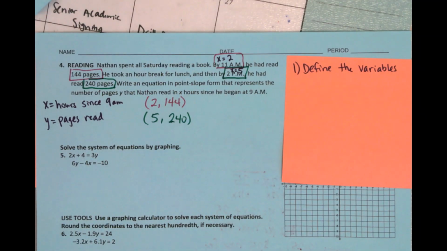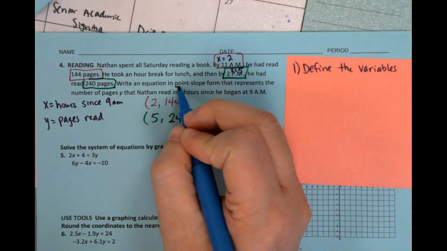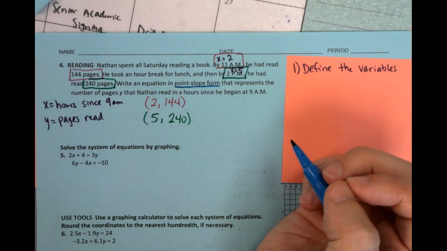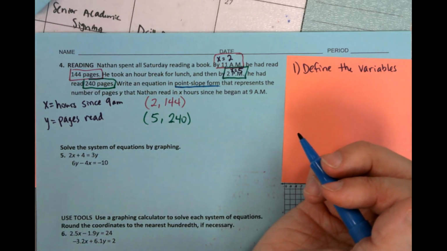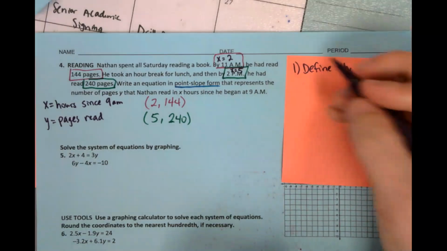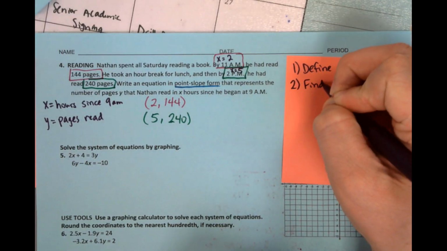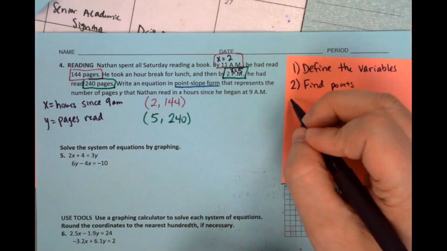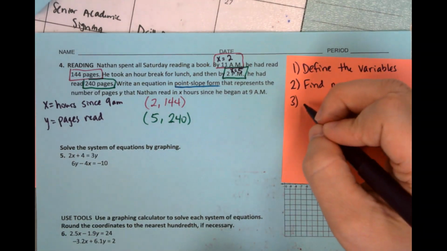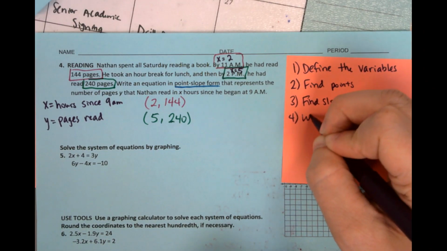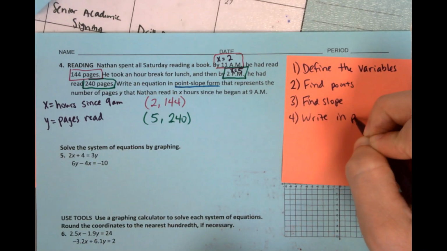Now, here's the nice part. This equation needs to be written in point-slope form. We love point-slope form. It's hard to remember sometimes, but it's way easier to write when you're given 2 points like this. So the first thing we need to do is find the slope. Sorry, and then I didn't finish making this list. We defined the variables. In this case, we found points. Sometimes we would write equations. But now since we have 2 points, we need to calculate slope. And then for this one, we need to write in point-slope form.